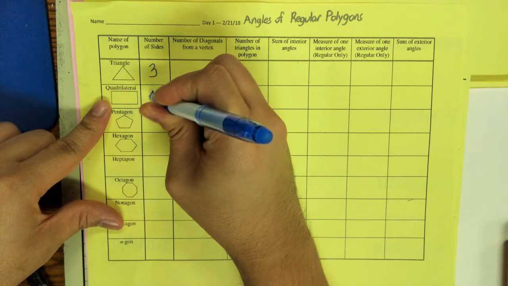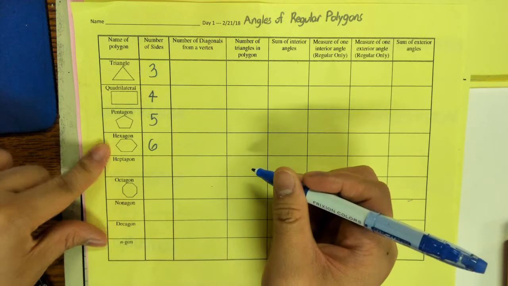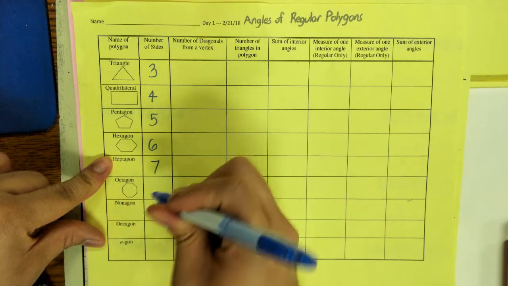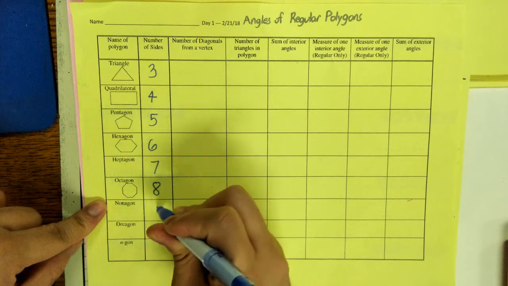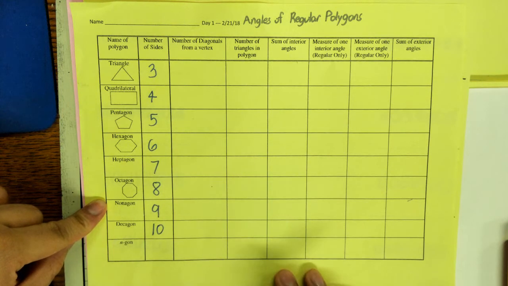Quadrilateral has 4. Pentagon has 5. Hexagon is a 6-sided polygon. Heptagon is 7 sides. Octagon has 8. Nonagon means 9. Decagon is a 10-sided polygon.